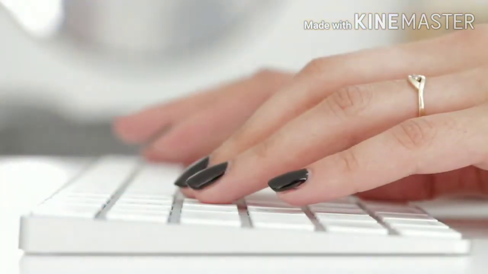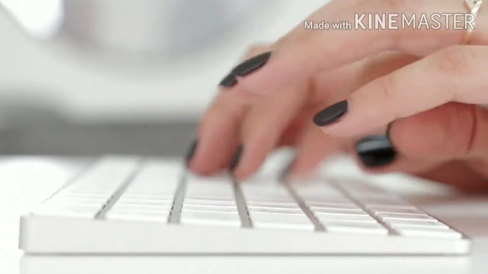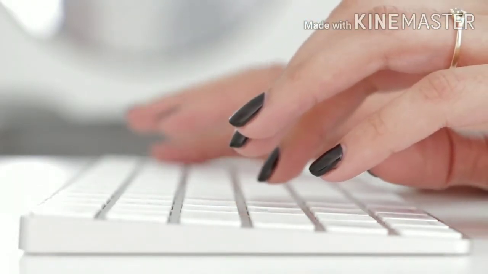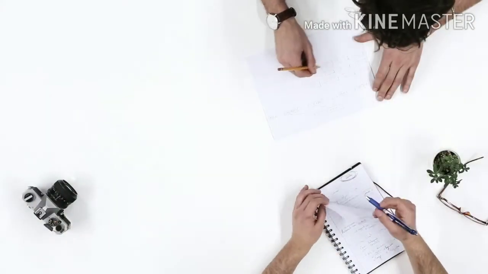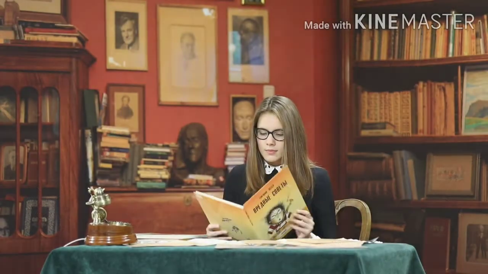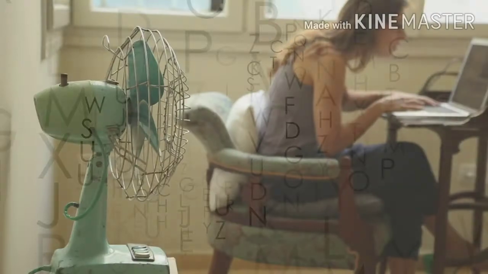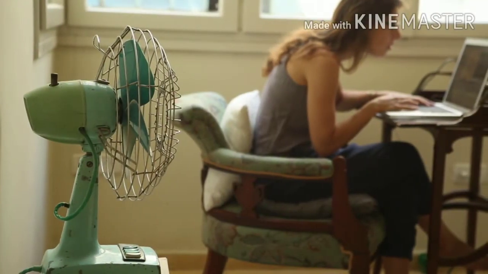Guys, we know that computers are very important nowadays. In every aspect of our life we make a little bit of use of computers, be it for official purposes, educational purposes, or in every other thing we can think of. Nowadays, in online studies also, we are using computers.